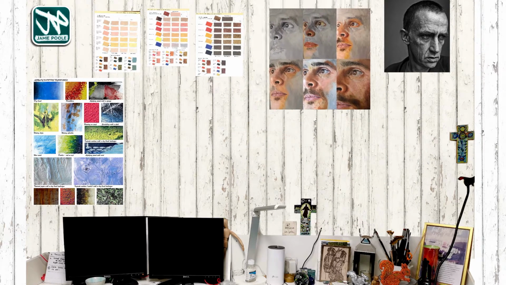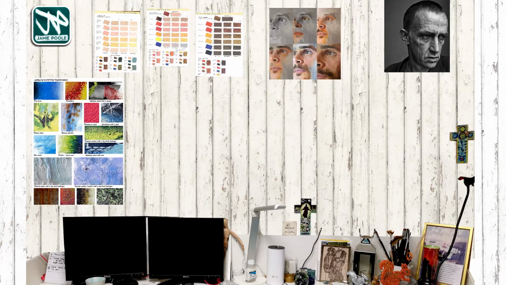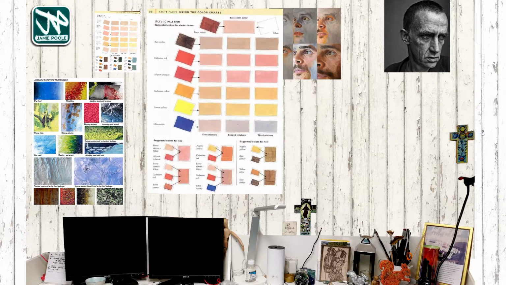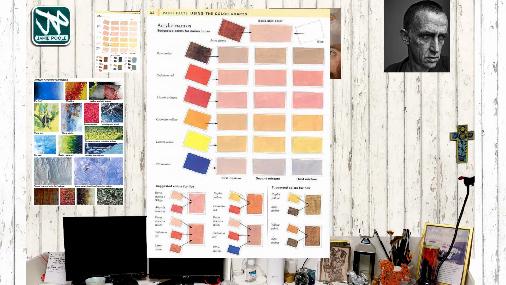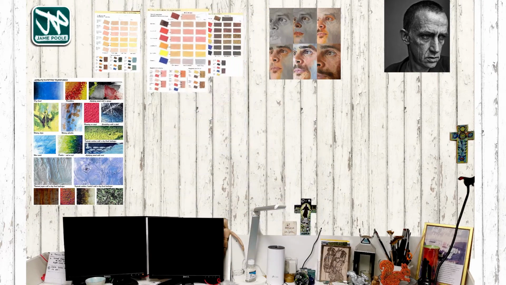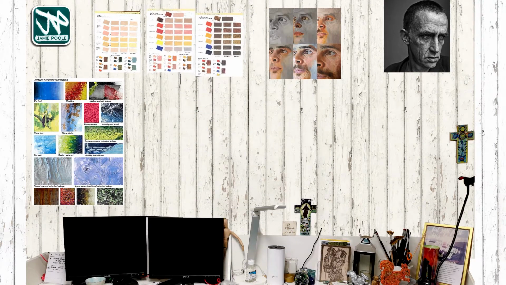We also use the colour charts that show you how to mix a whole variety of different skin tones. Because there's such a wonderful variety of skin tones in the world, it's something you need to experiment with and find your own way around.